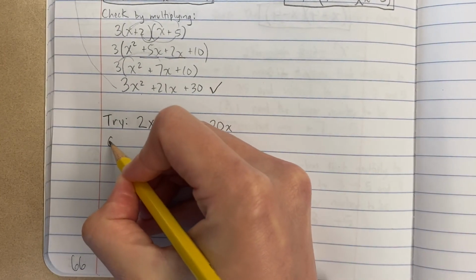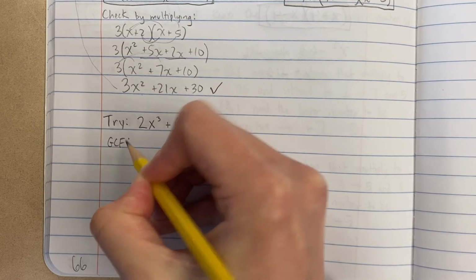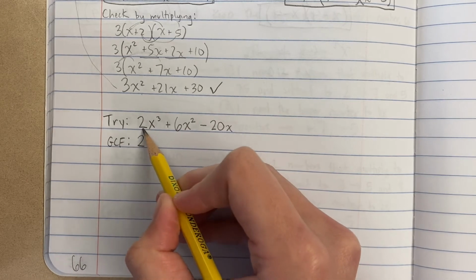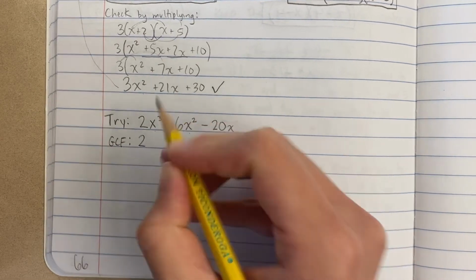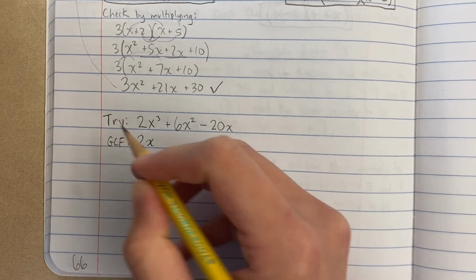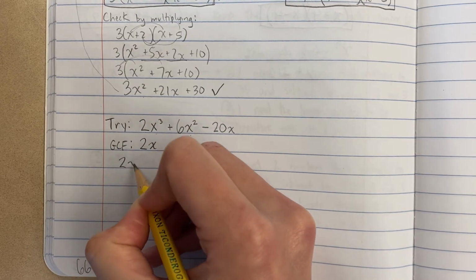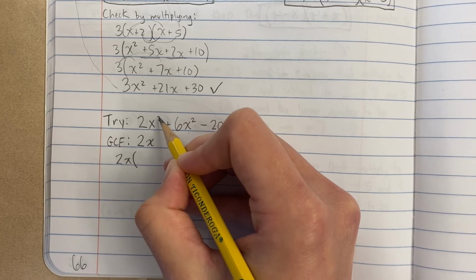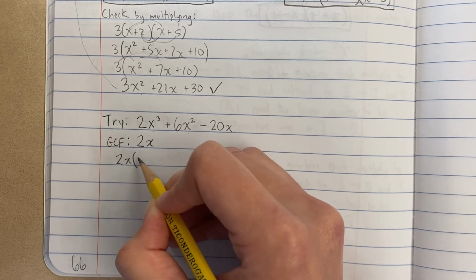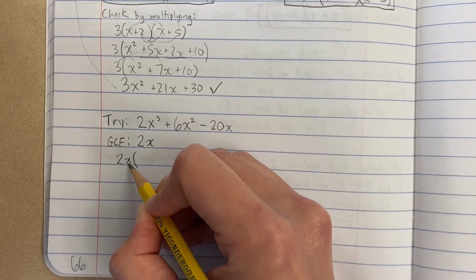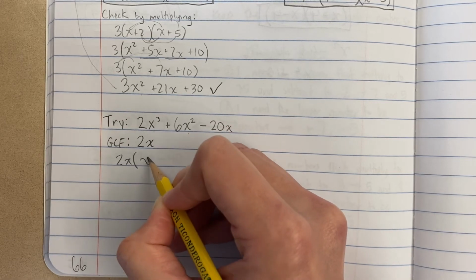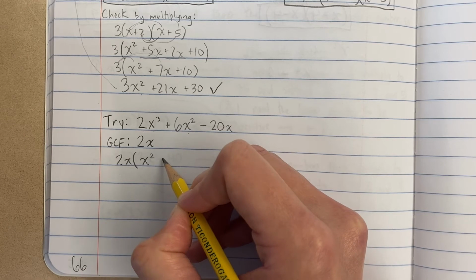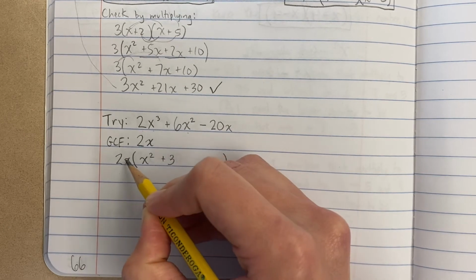All right, hopefully in this problem you came up with the greatest common factor. You notice a 2, and then also there's an x in each, so that would be 2x. So when I go to write the factored form, I'm going to bring 2x. 2x times what is 2x to the 3rd? Well, the 2 is already there. Now here's 1x. I need there to be 3 x's, so I need 2 more. 2 times what is 6? 2 times 3 is 6.